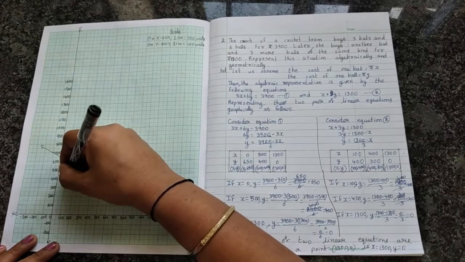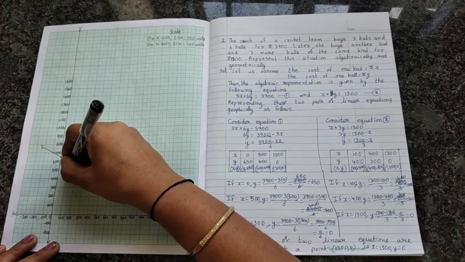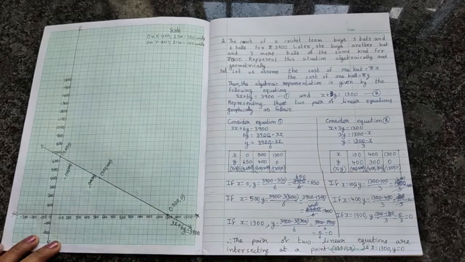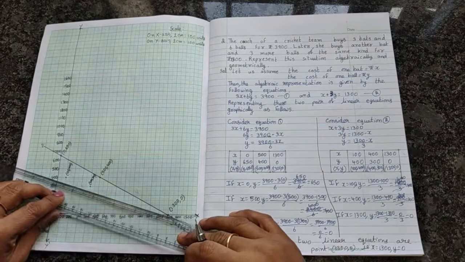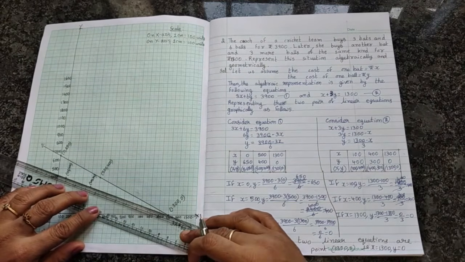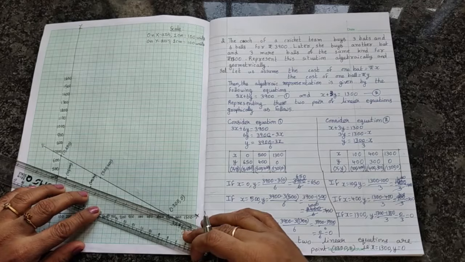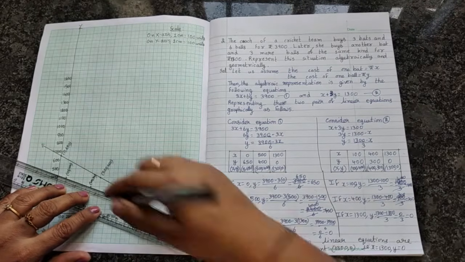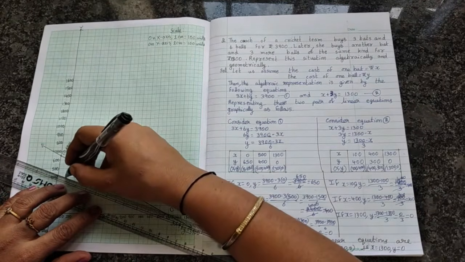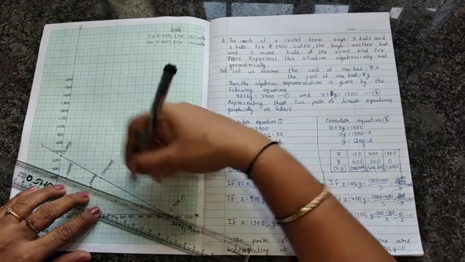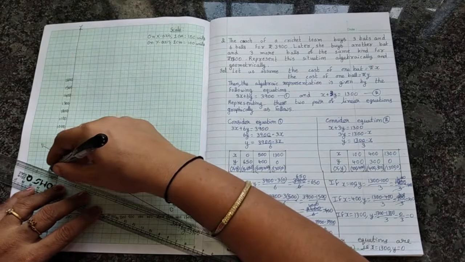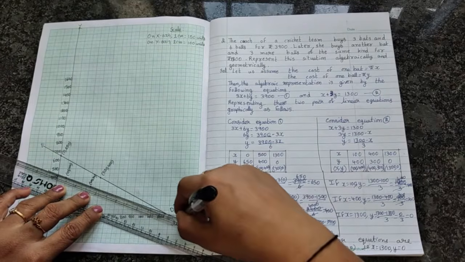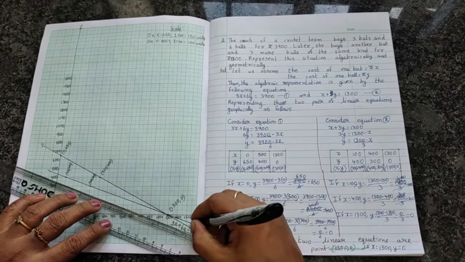So now, right here, this coordinate is 400, 300. And this coordinate is 100, 400. Now, try to join these three points. What do you get? So, look here carefully. Let me take this point, and this point. So, try to take the scale properly and then draw this.